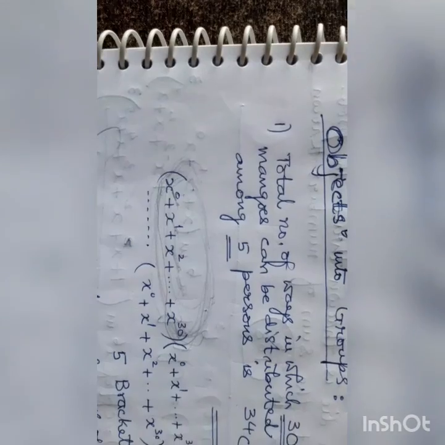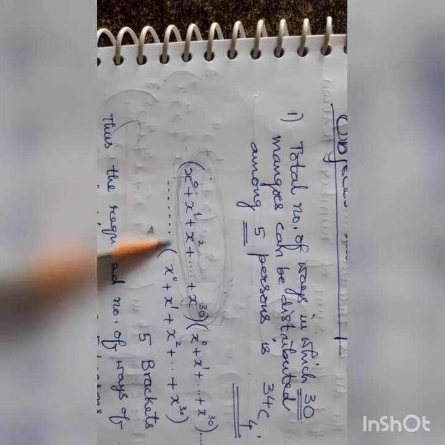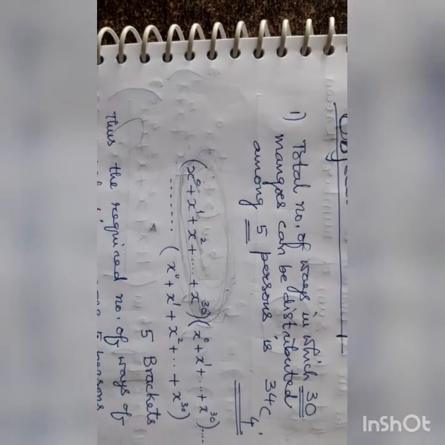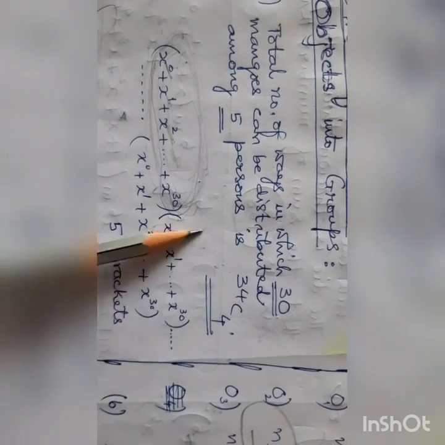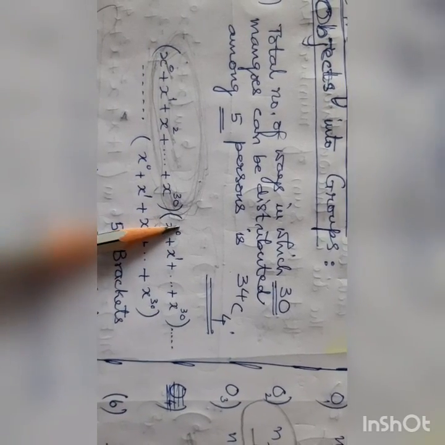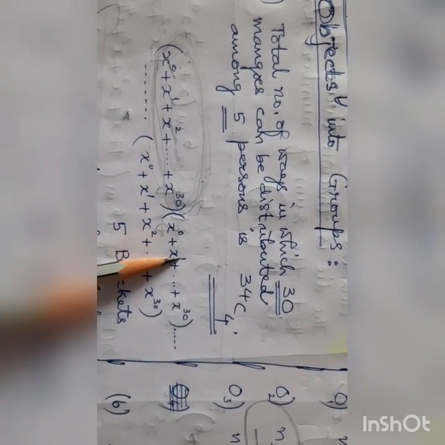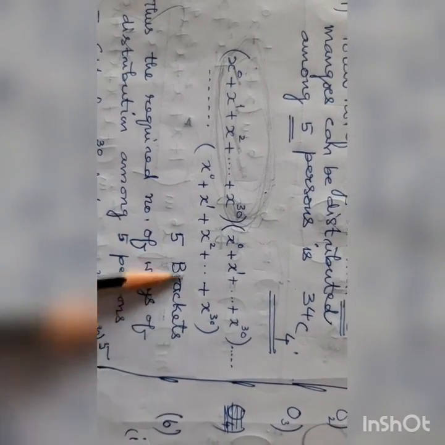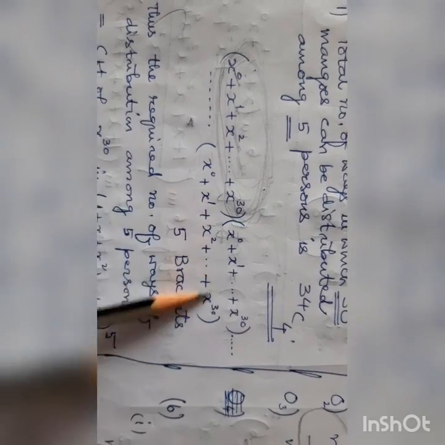To the first person, to the second person, same. I may not give, I may give one, like that for the second person. Third person, fourth person, 5 persons. So how many brackets? 5 brackets. 5 brackets means 5 persons I keep like this.